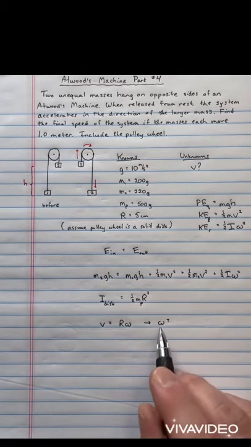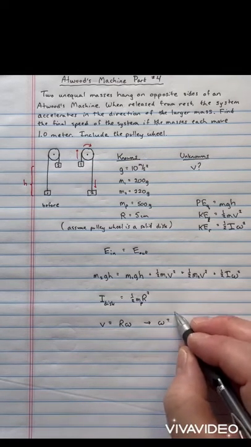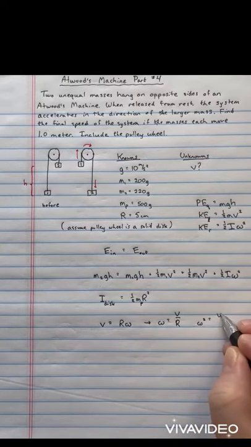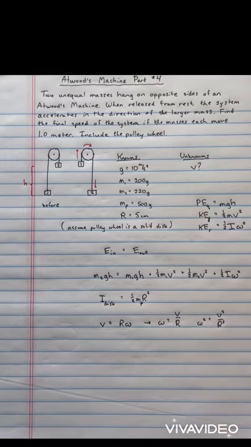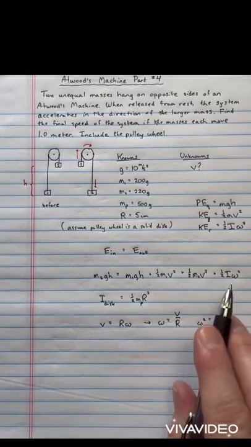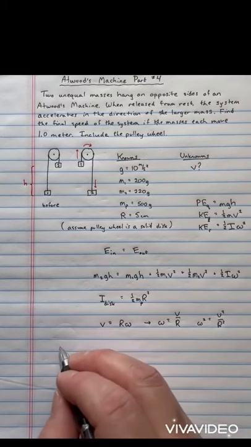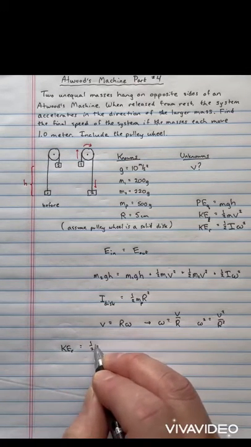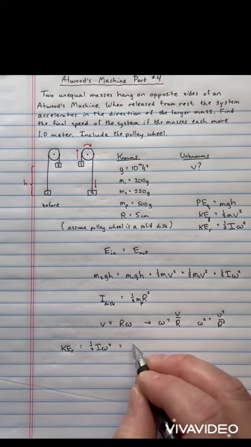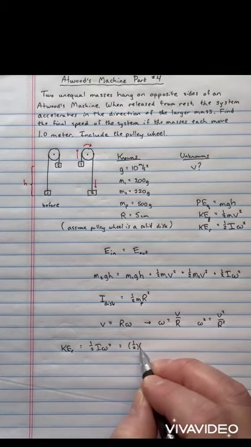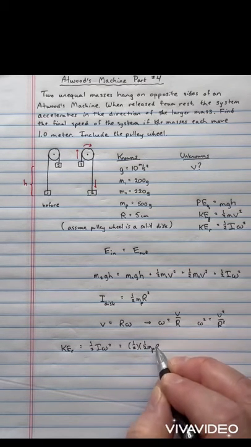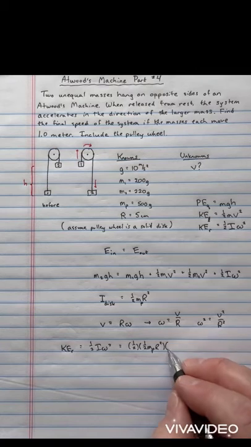So first, solve for omega. Omega is equal to V divided by capital R. And omega squared then is V squared over R squared, like that. Let's go ahead and check out this rotational kinetic energy term by itself first. So the kinetic energy of rotation is 1/2 I omega squared. But now it's 1/2 multiplied by the moment of inertia, which is 1/2 mp r squared, like that. And omega squared is V squared over R squared.